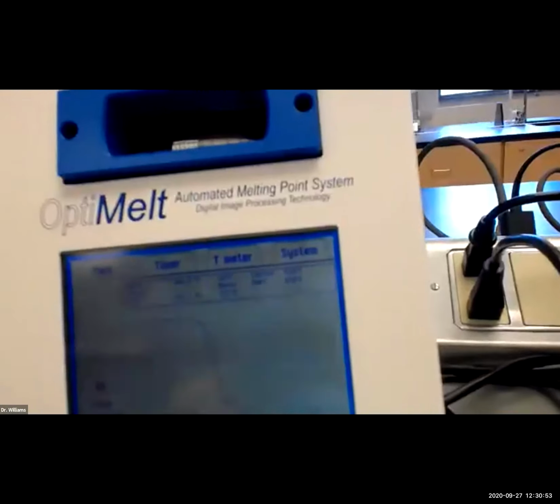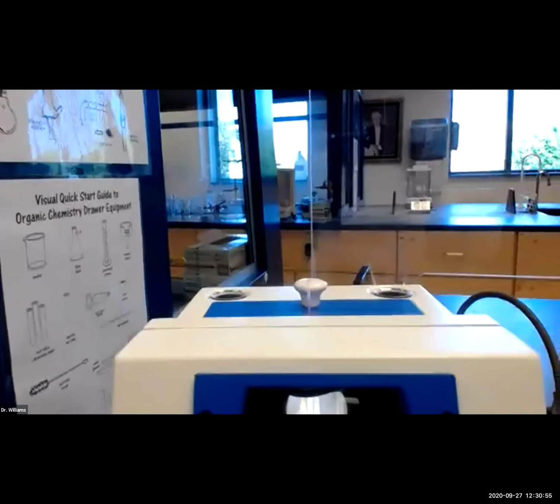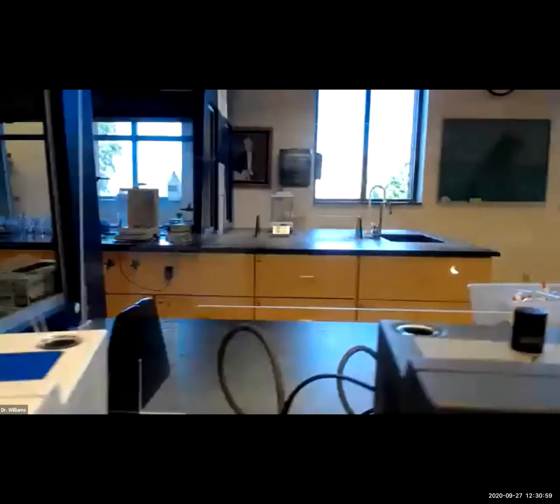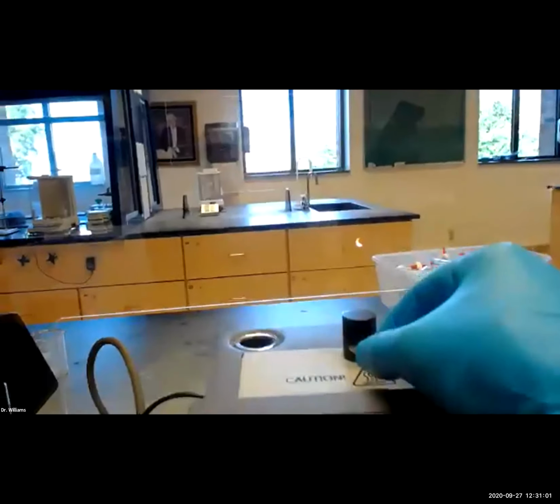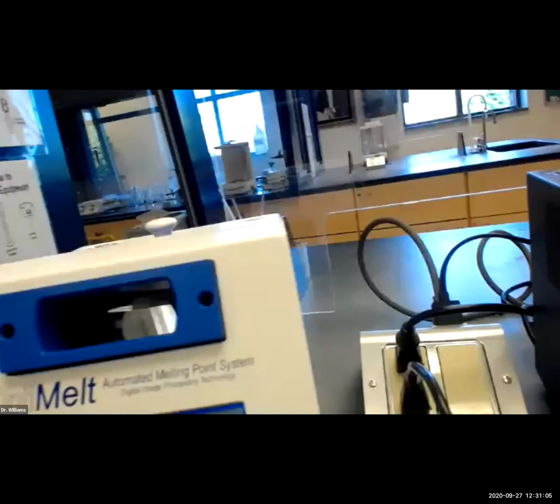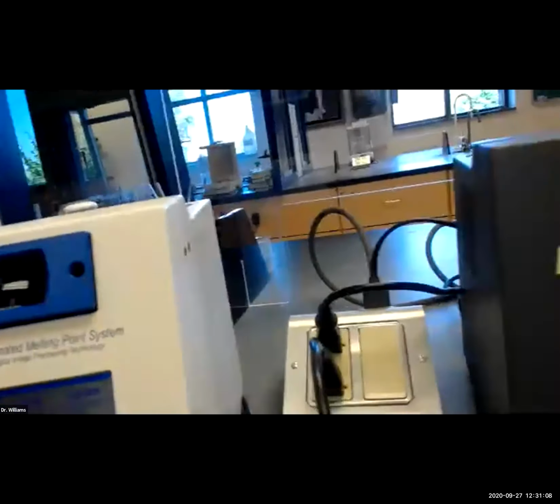Okay, well, we're almost done. You don't want to leave your melting point tube in there, right? So this goes out into the waste. So just be careful when you take this out so it doesn't snap off. Gently remove it into the waste, and it's all set for the next student. All right.